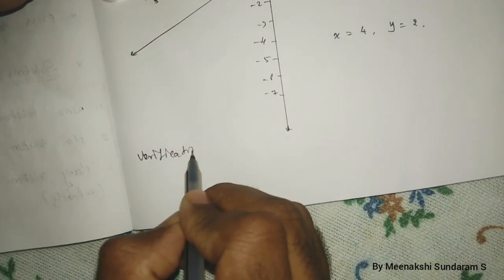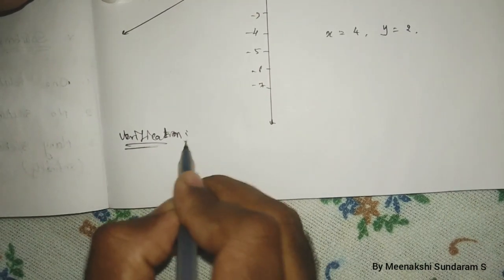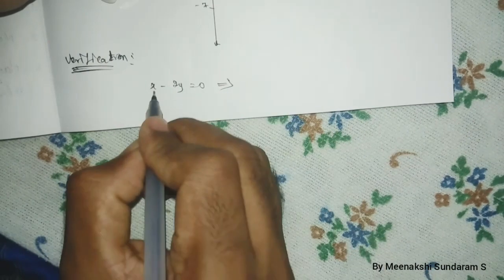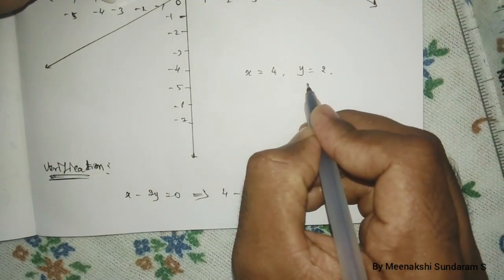If you want to verify the answer, no problem. Verification, you can do it. They didn't ask here, but if you want to verify the answer, you can verify it here. What is the first equation? You can take any one equation. x minus 2y is equal to 0. Now, instead of x value, you can put 4. Instead of y value, you can put 2.